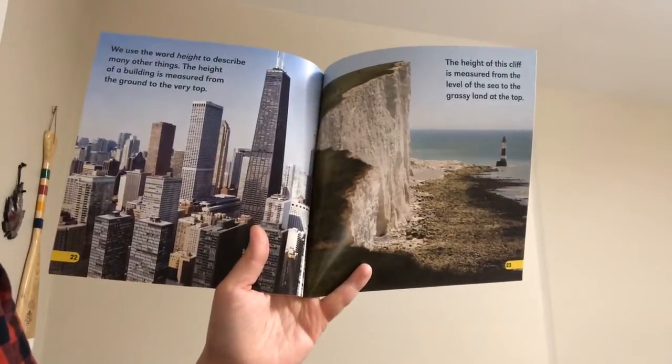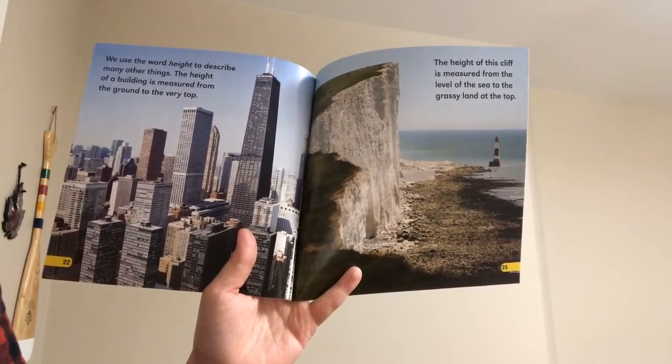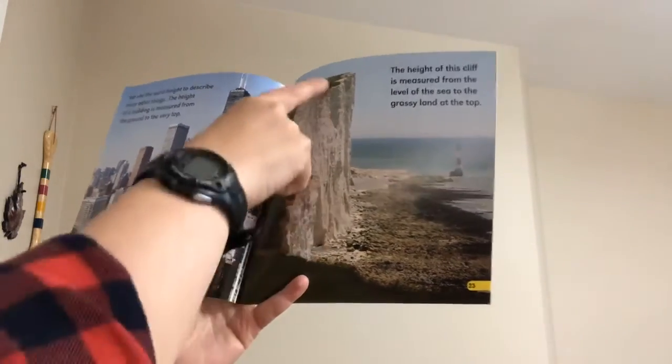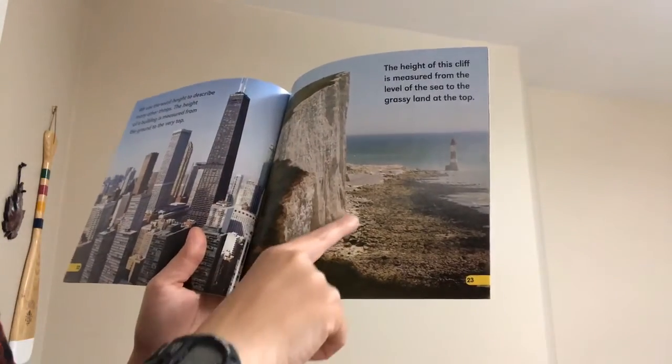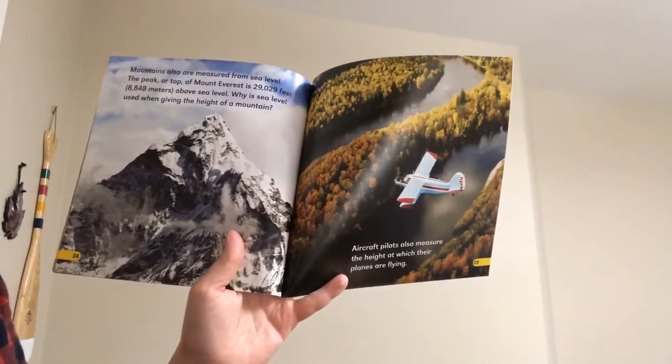We use the word height to describe many other things. The height of a building is measured from the ground to the very top. The height of this cliff is measured from the level of the sea to the grassy land at the top. Mountains are also measured from sea level.